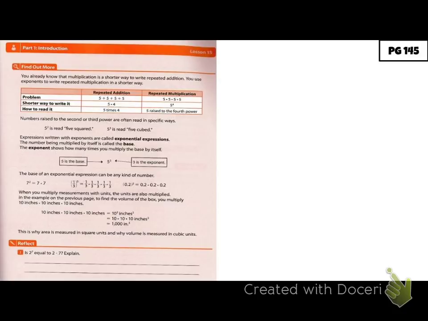When you multiply measurements with units, the units are also multiplied. So when we're talking area and volume, that's where you get for area inches squared and for volume inches cubed, because you're doing inches times inches times inches. That would be inches cubed. This is why area is measured in square units and why volume is measured in cubic units.